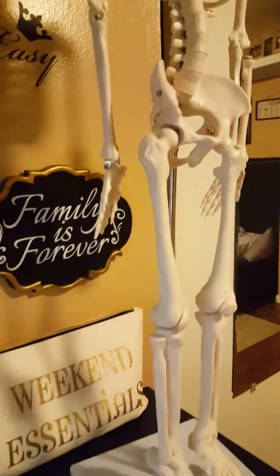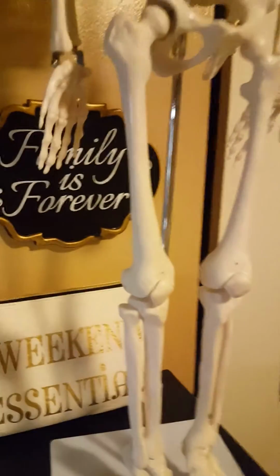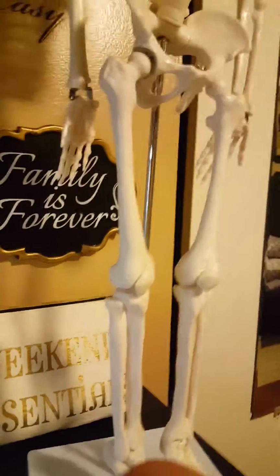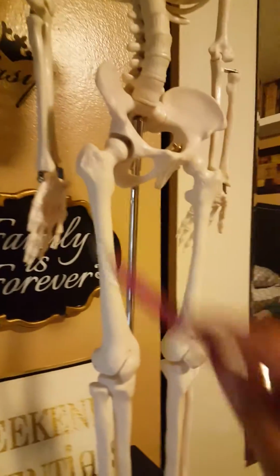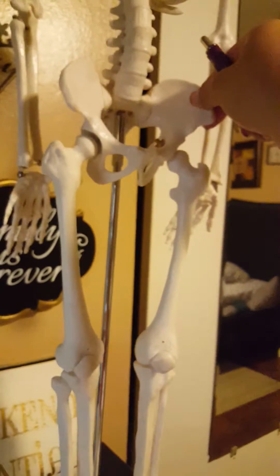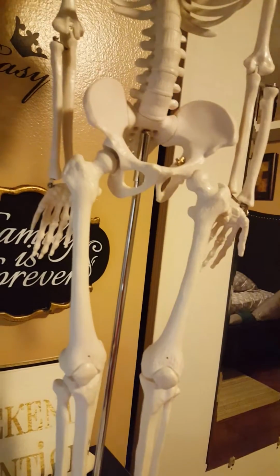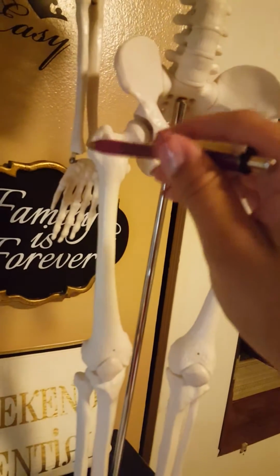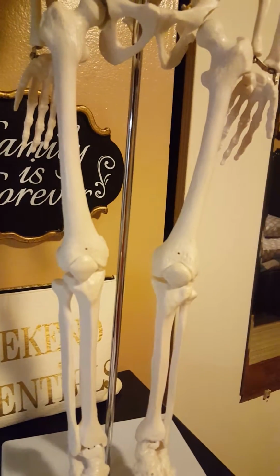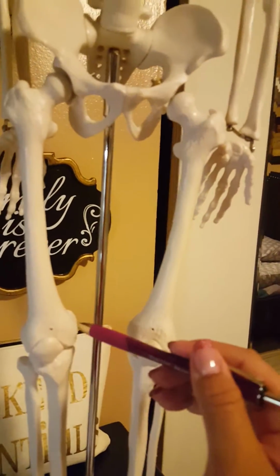All right, so now we're going to move on to our femur. This is the femur here, which is the largest bone of our lower extremity. So we have the head of our femur, which is right in here. And then we have our greater and lesser trochanters there. We have our adductor tubercle, if I'm pronouncing that correctly, down here.